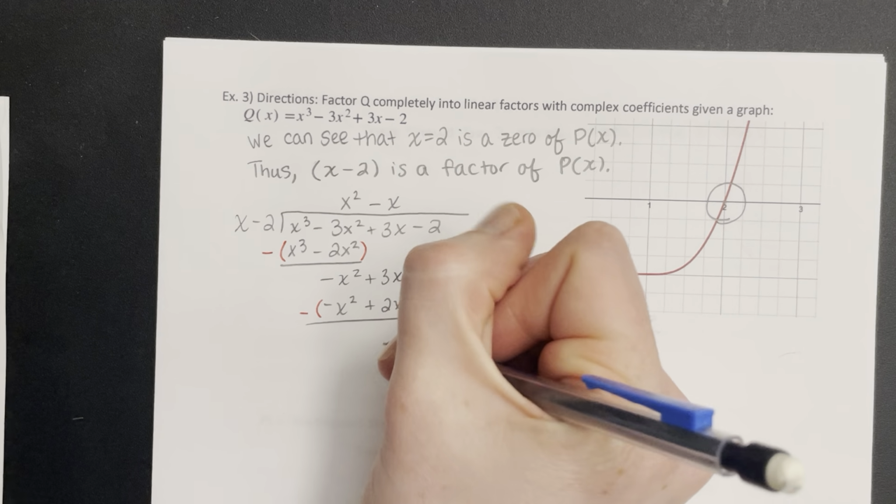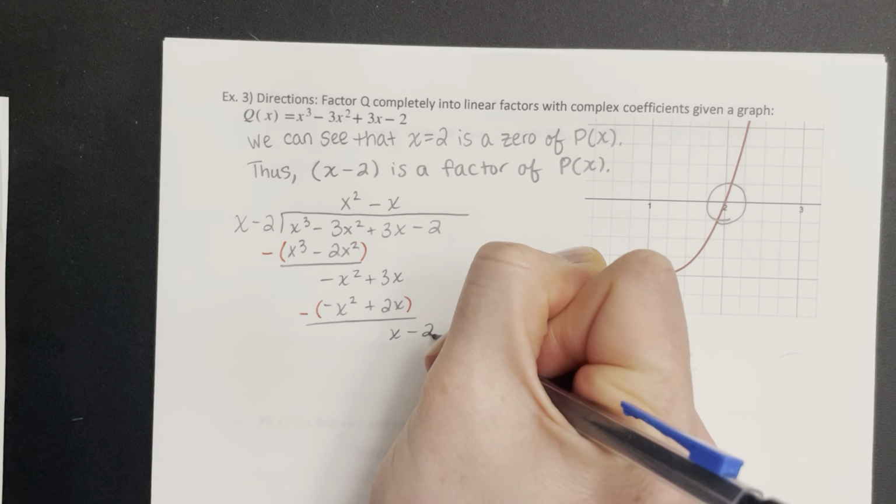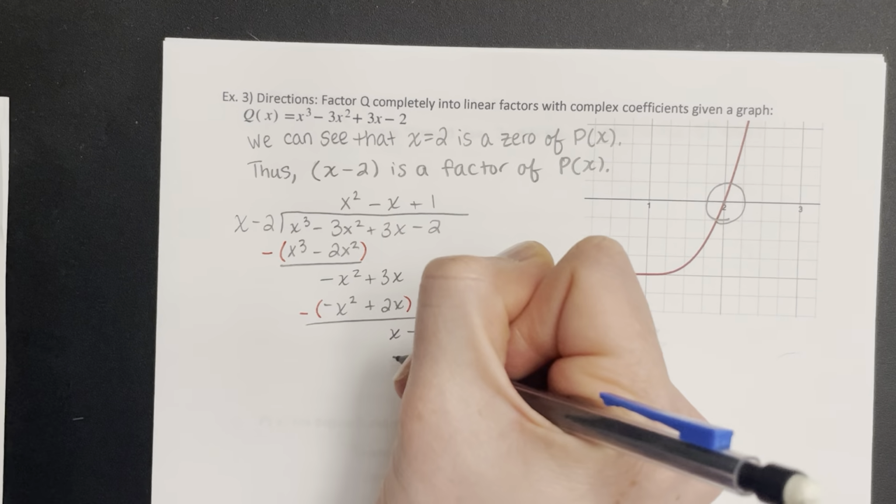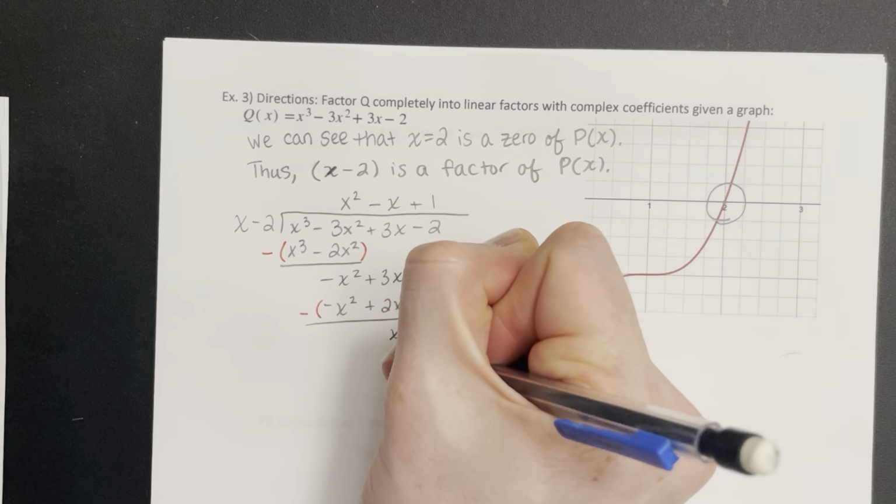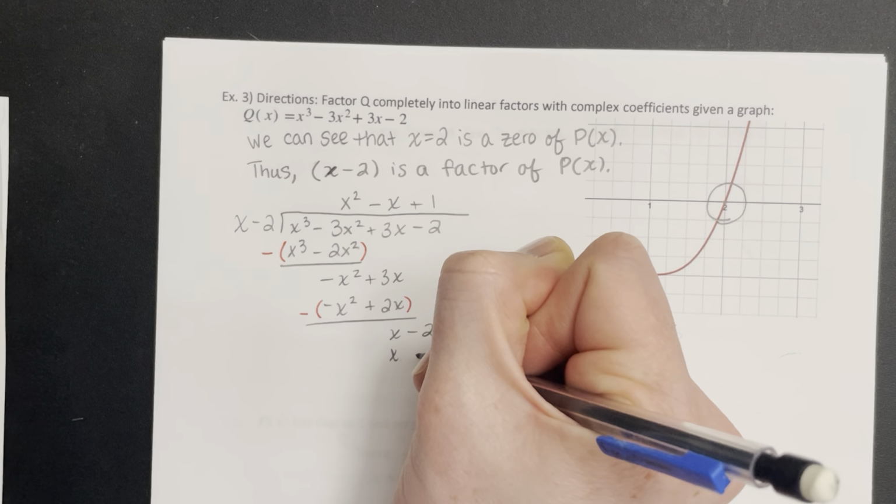Okay, so I end up with x squared minus x plus 1.